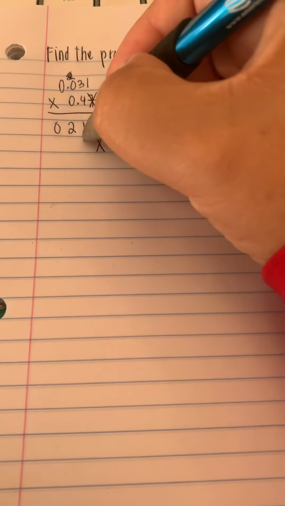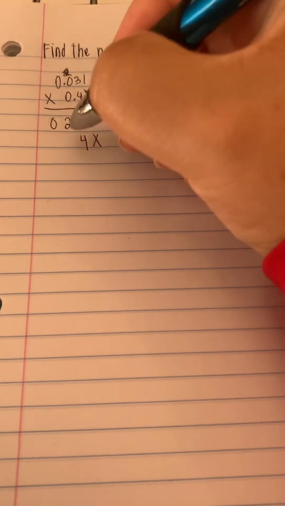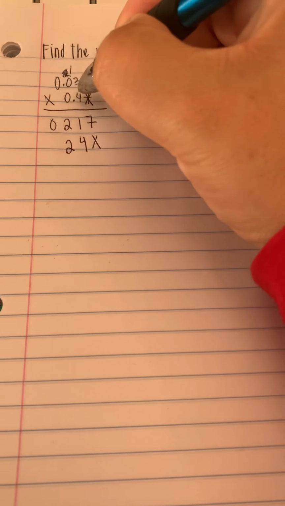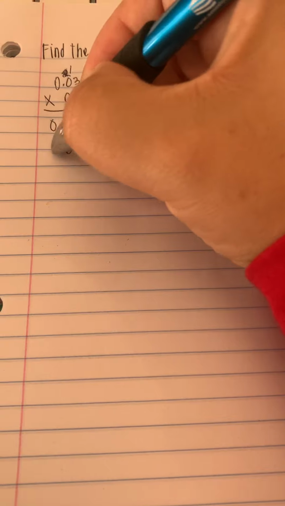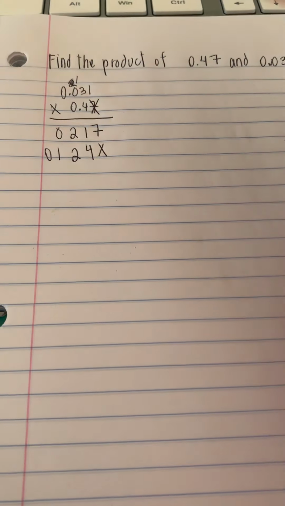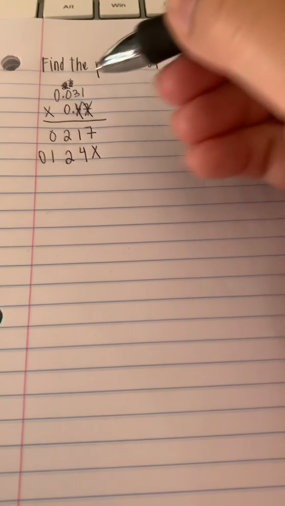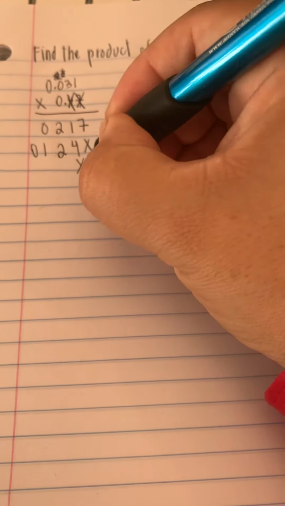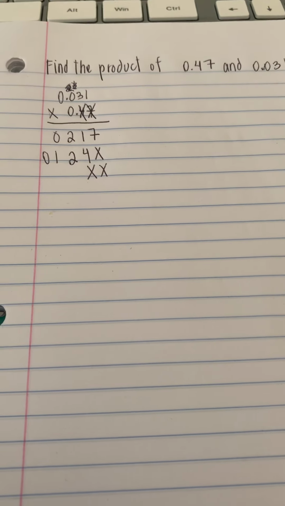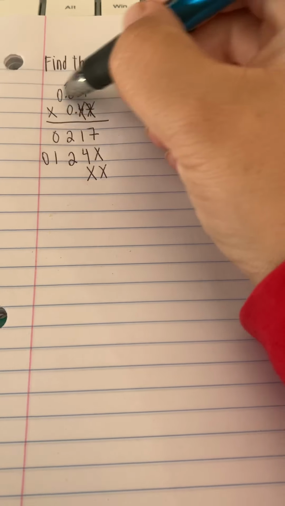4 times 1 is 4. 4 times 3 is 12. Carry the 1. 4 times 0 is 0, plus 1 is 1. 4 times 0 is 0. Okay. Now we're going to have two X's. I'm going to scratch out the number on the top, and I'm going to draw two X's down here to remember that I have two X's also in my problem. And finally, I have 0.